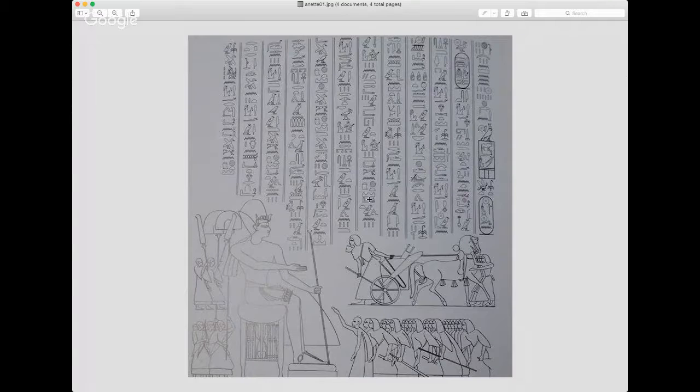So this is the picture that was sent. Now, a couple of pictures were sent, but I guess the other pictures are from the same scene. It's just sections of it. But this is the bigger picture. And let me see if I can blow it up a little bit.